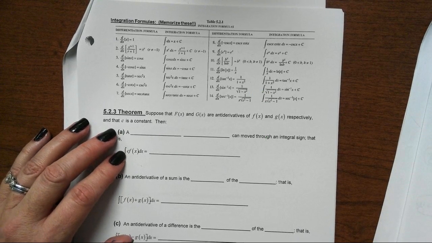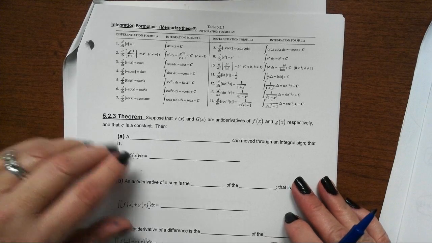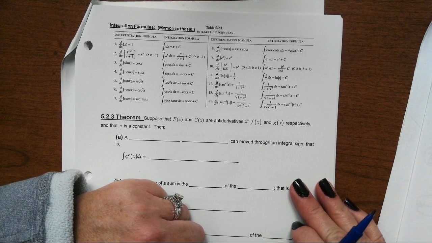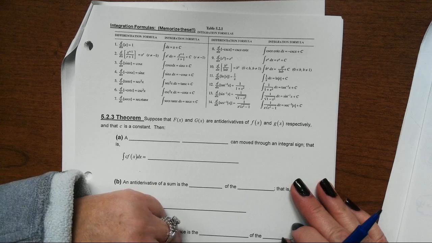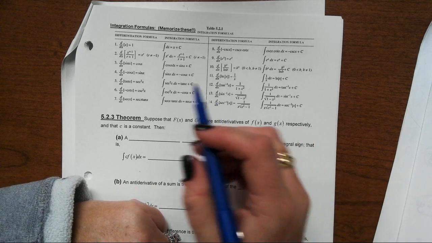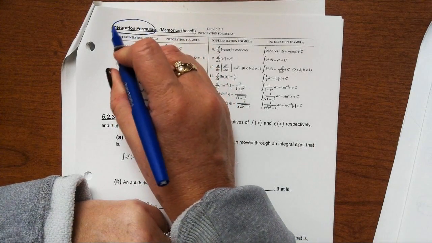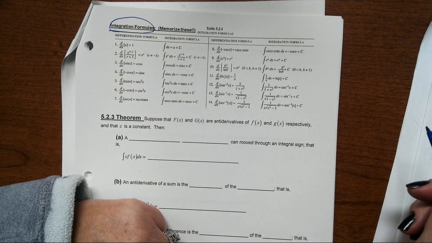So just like you had to do when we started the derivative formulas, you do have a whole bunch now of integral formulas you have to know. We're going to go over the rules today, but these are some critical integration formulas you just have to memorize that we're going to be looking at.